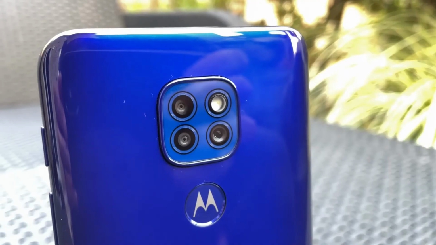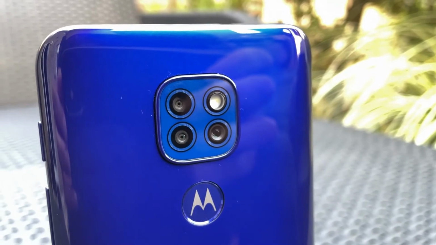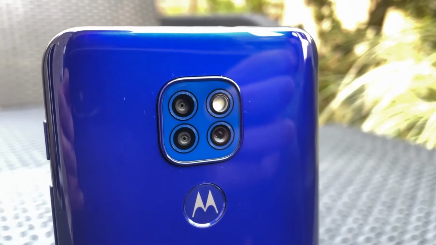But at the moment, if you're here in the UK, you can pick up the G9 Play for £99 in Argos. Personally, I do think that is a better buy than the G10, although this has only got a triple lens camera, so you are lacking the ultra wide camera on the G10. Because those ultra wide cameras are not the best quality, it isn't that much of an issue for me. So that is definitely an option to consider.